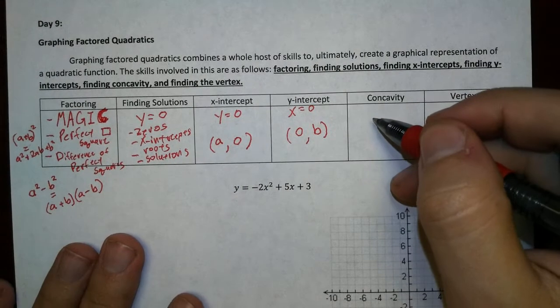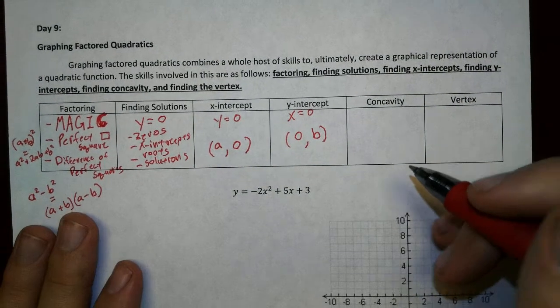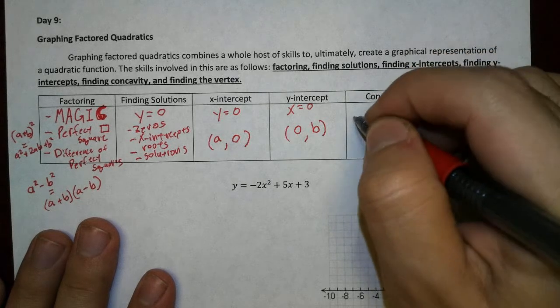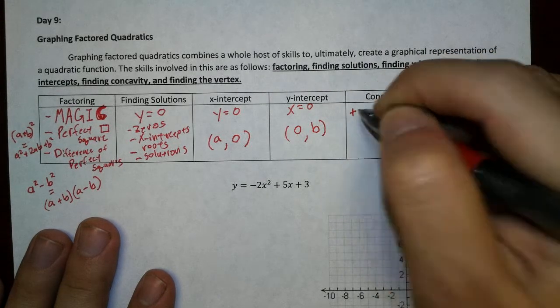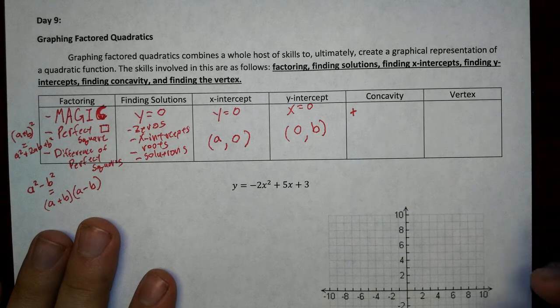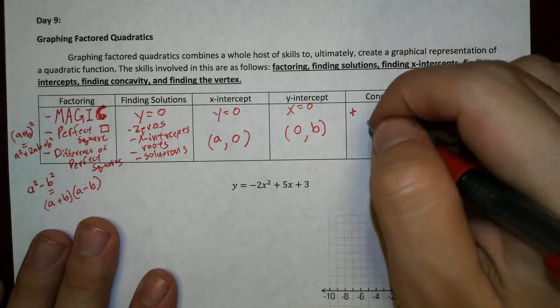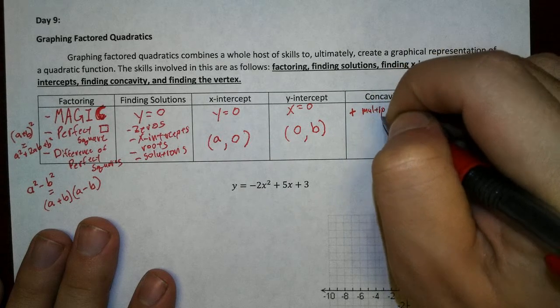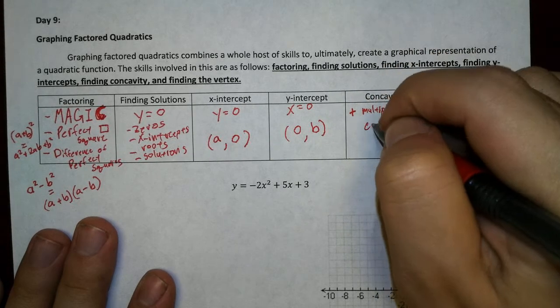Okay? So, how are we going to know when it's concave up, when it's concave down? We're always going to look to the multiplier. If it's a positive multiplier, meaning that we have a positive multiplier on whatever our square term is, then it's going to be concave up.